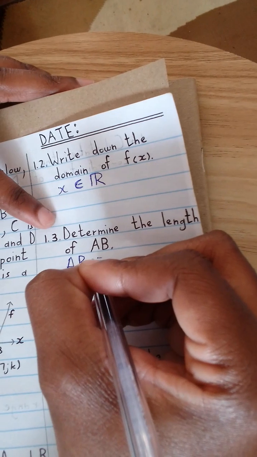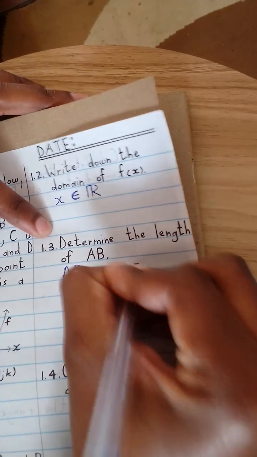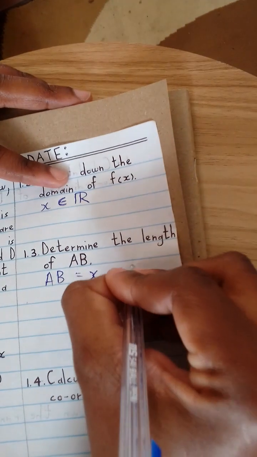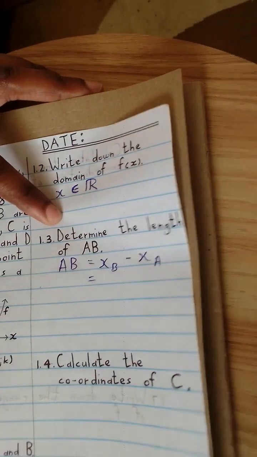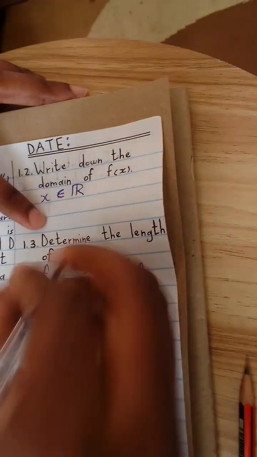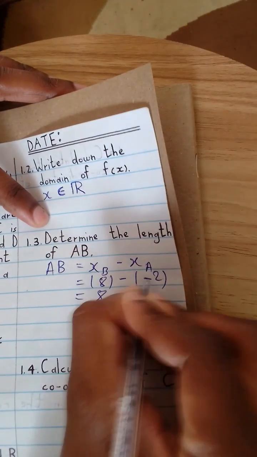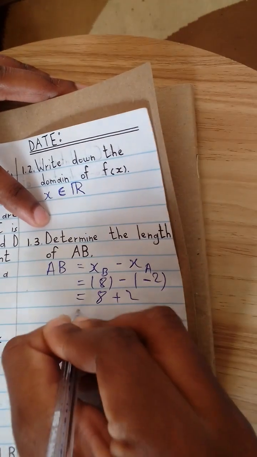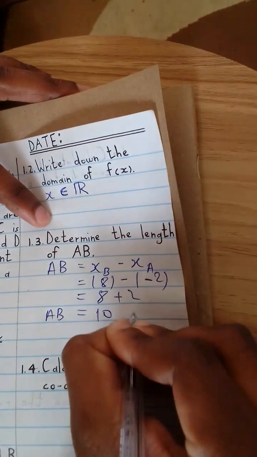So AB is the one on the right, x of B, minus the one on the left, x of A. What is x of B? 8. Minus, what is x of A? Negative 2. 8, negative times negative is positive. So AB is 8 plus 2, which is 10 units.